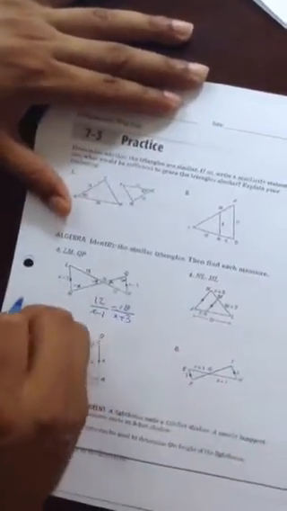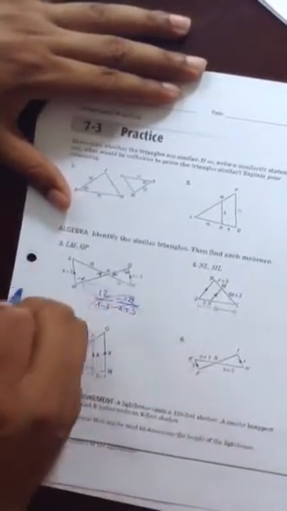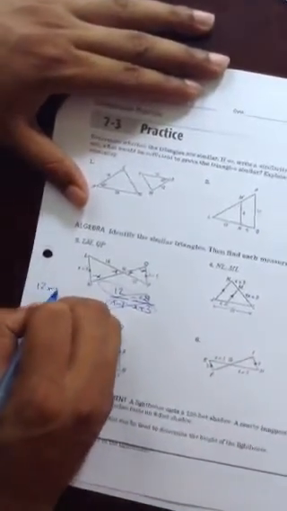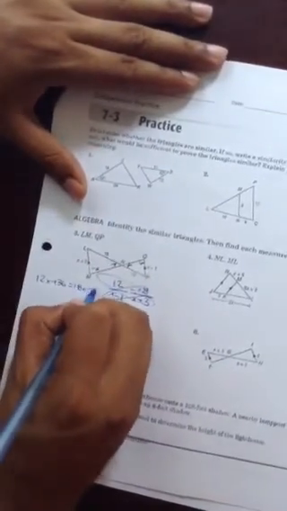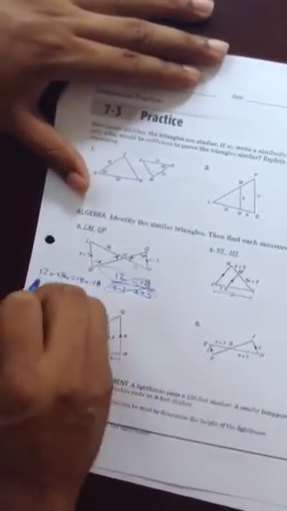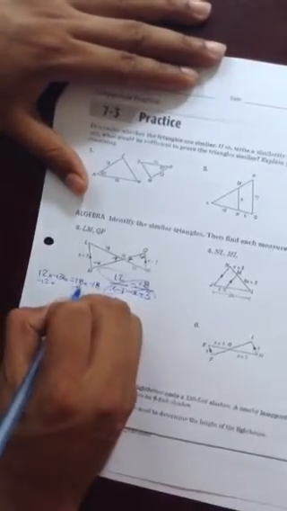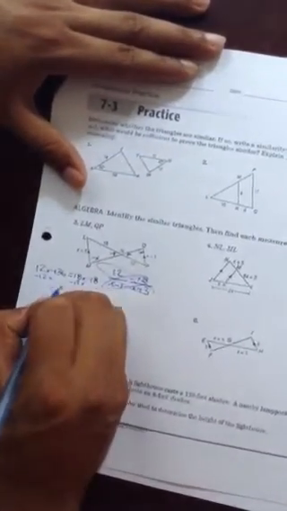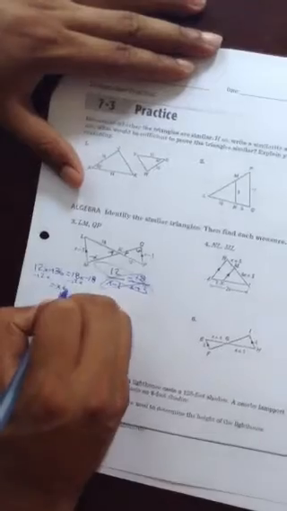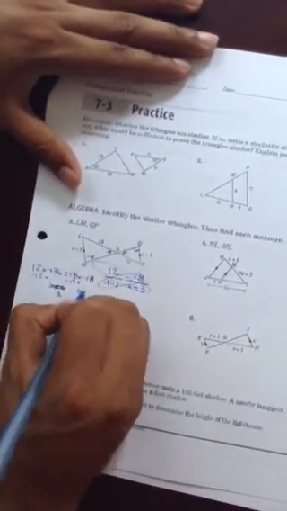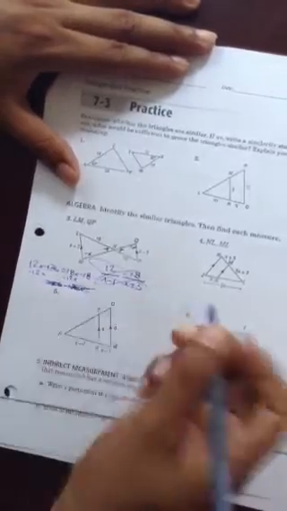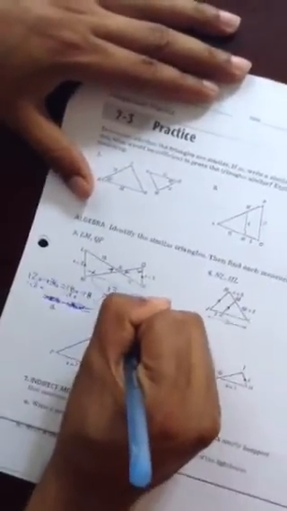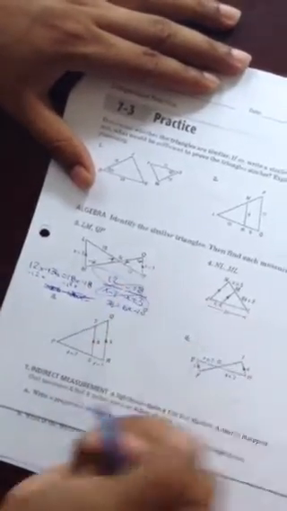So now we do the cross multiply. We have 12x plus 36 is equal to 18x minus 18. Now we subtract 12x from both sides. Sorry about that. It will be 36 is equal to 6x minus 18.